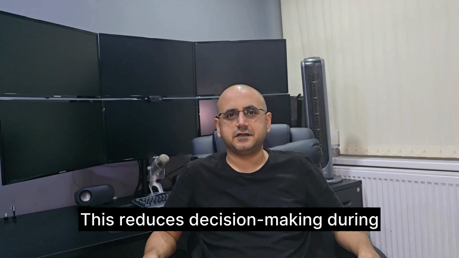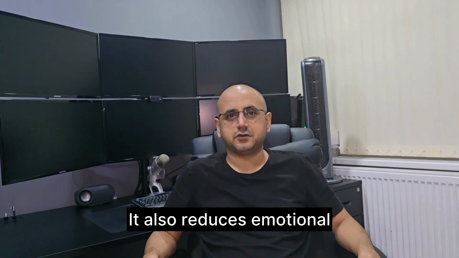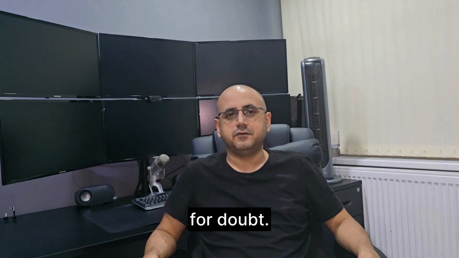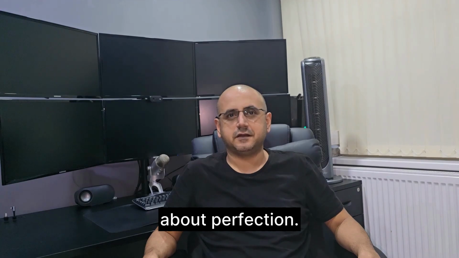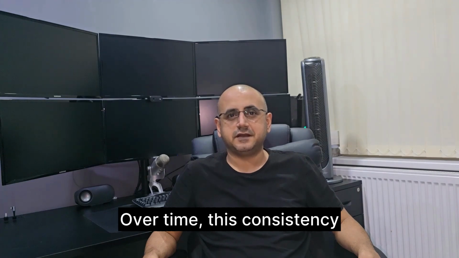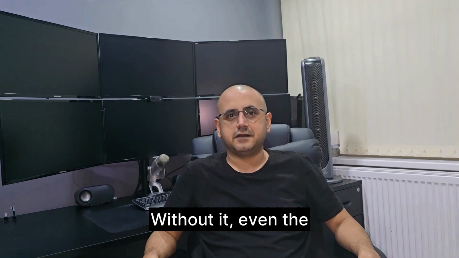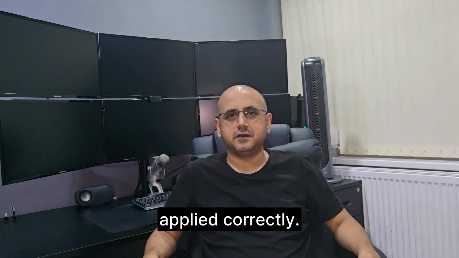This reduces decision making during execution. It allows you to act decisively. It also reduces emotional interference. When rules are clear, there is less room for doubt. Execution discipline is not about perfection, it is about consistency, following the framework as closely as possible. Over time, this consistency leads to more stable performance. Without it, even the best framework fails because it is not applied correctly.